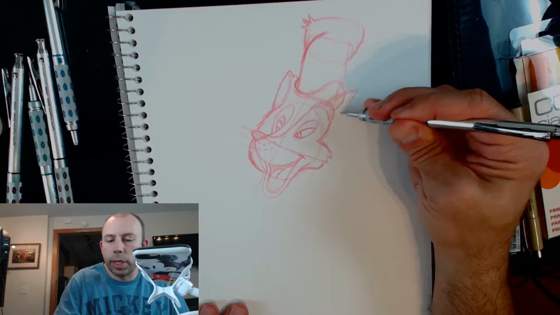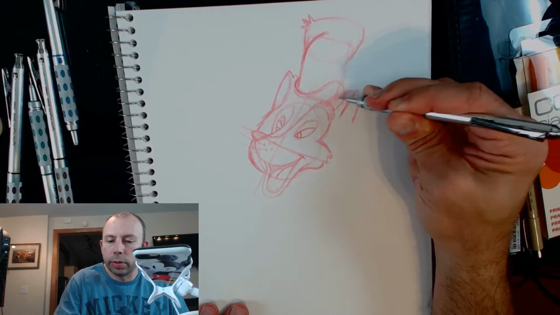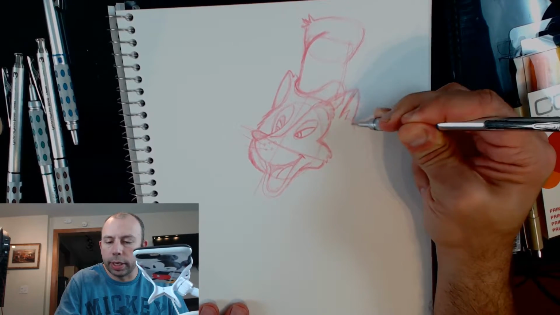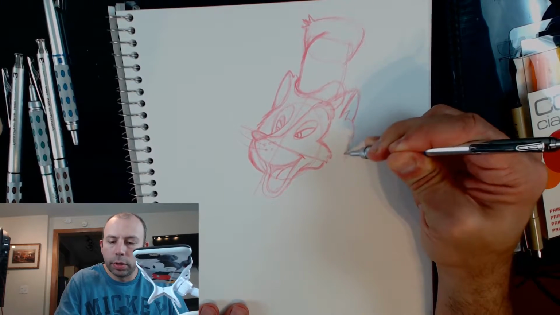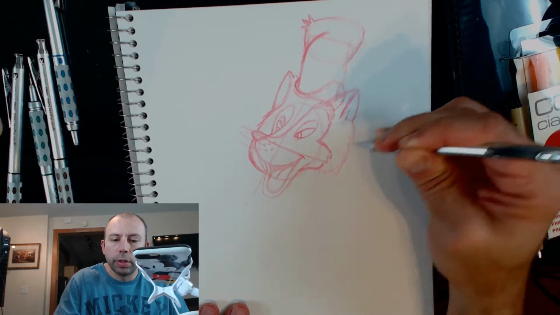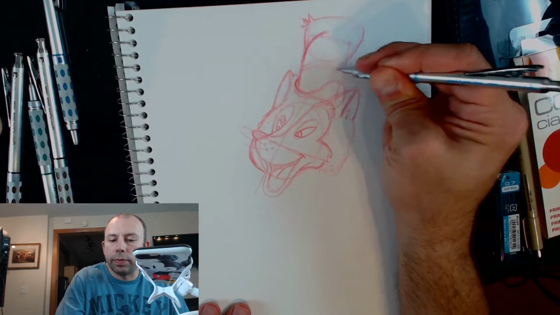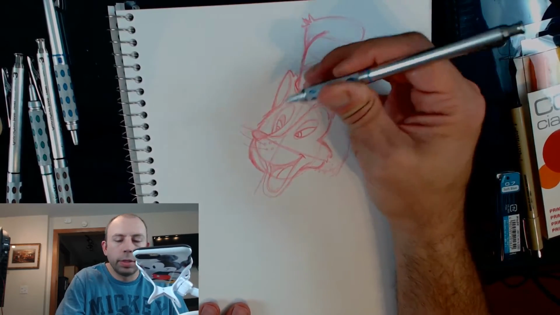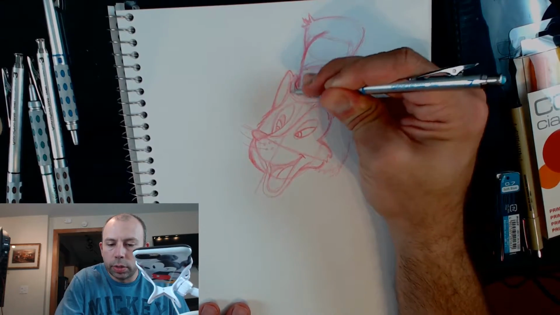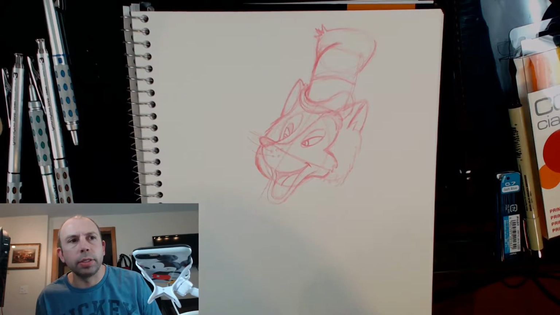His ear is basically a triangle, and then another triangle split in the middle, and then another triangle here, and that gives you his fur. I'm just going to bring this fur down here. And that's Honest John. Put another little line here for his hat, and then wrap this hat a little bit more connected. Does that make sense to you all?